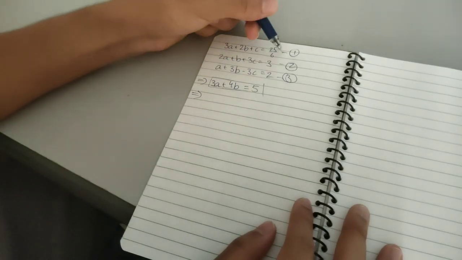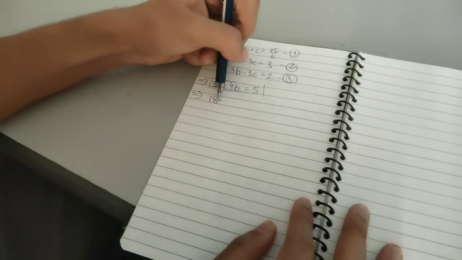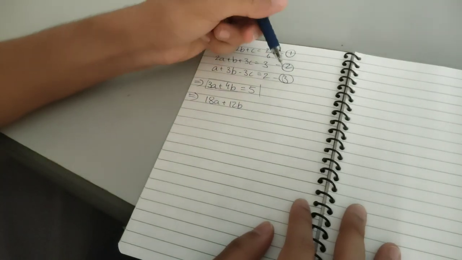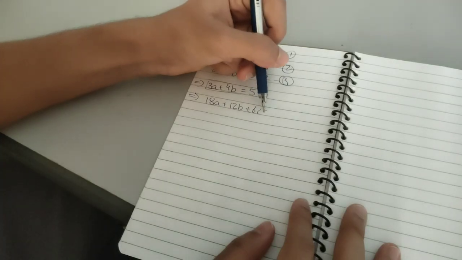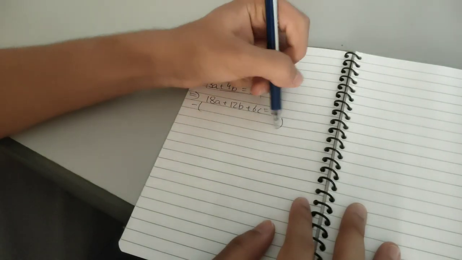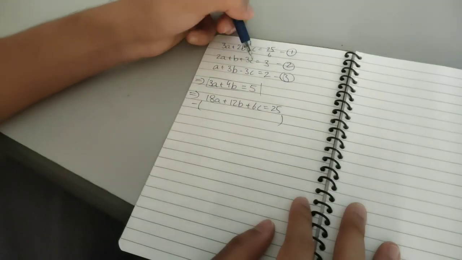If I multiply the first equation by 6, what I get is 18a plus 12b plus 6c equals 25. And I want to subtract this from the second equation, which is multiplied by 2.